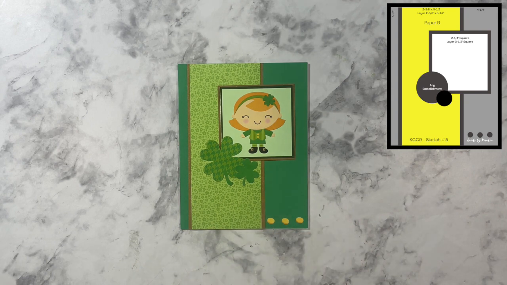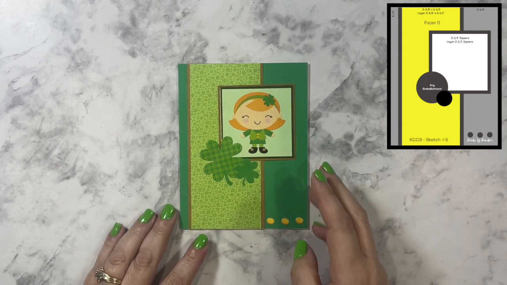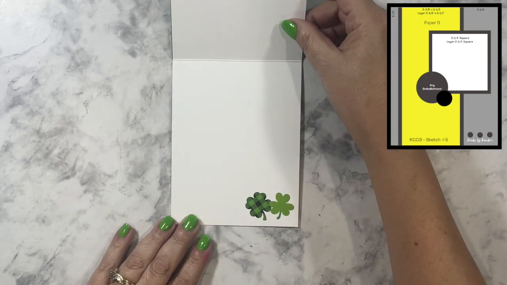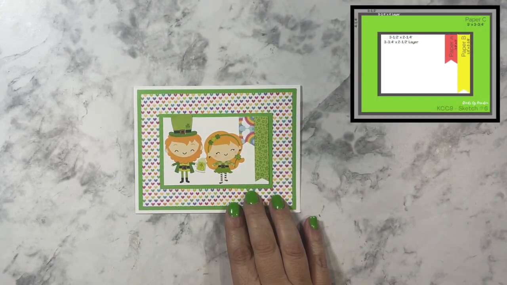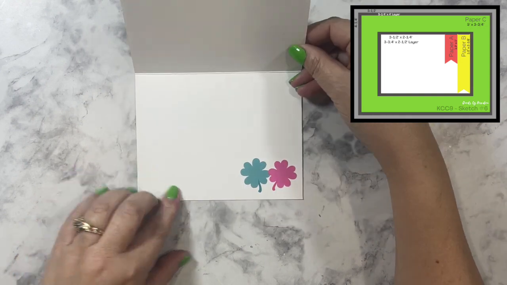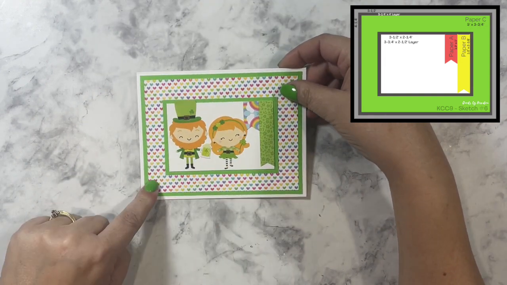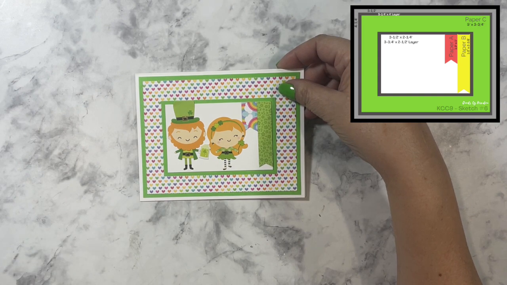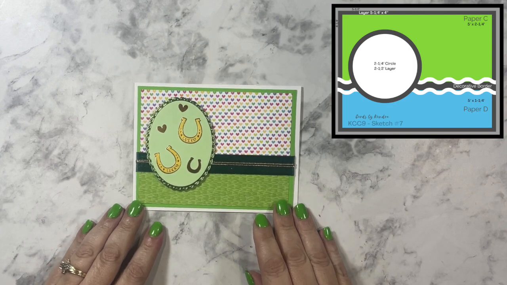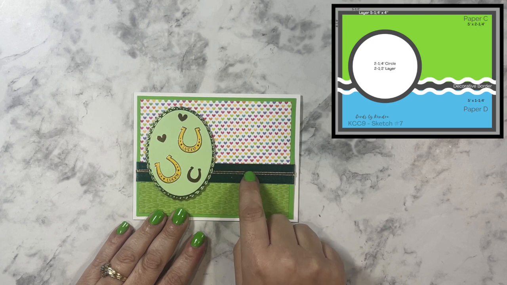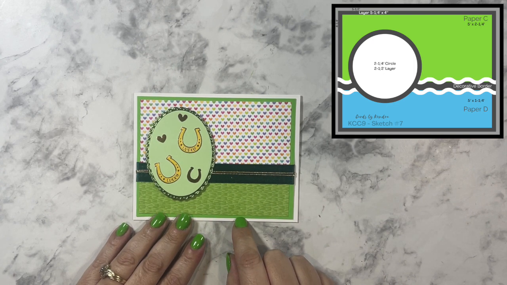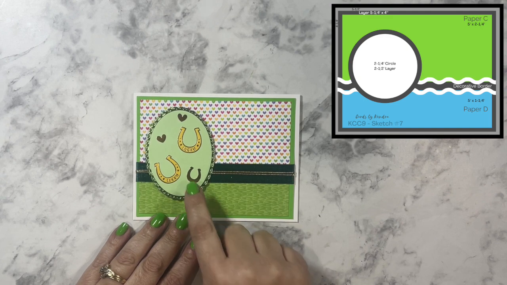Here is card sketch number 5. And again, you'll see I just use stickers on all of my cards. And more shamrocks. Card sketch number 6. And I decided on this one I could pull in the pink and the blue shamrocks because of the rainbow background here. Card sketch number 7. And here you'll see I pulled in some of that wide green ribbon and some of that gold twine I had. And of course more stickers.